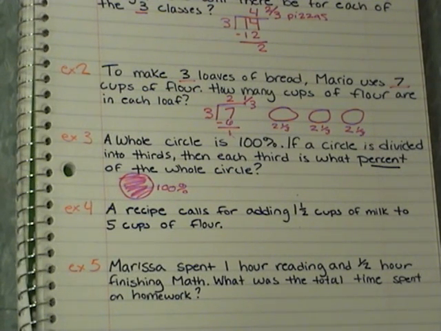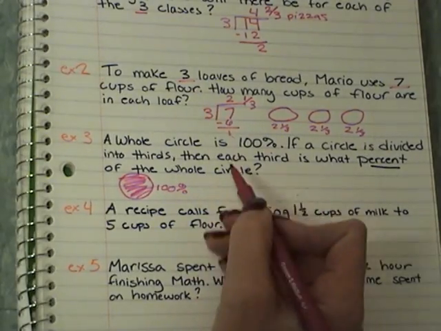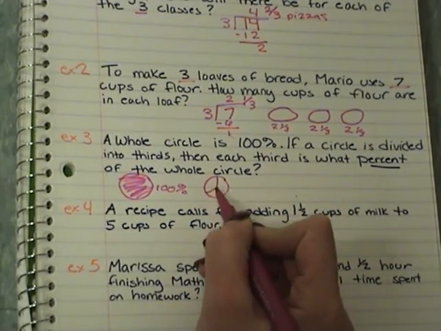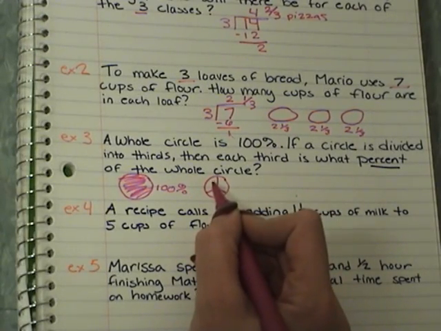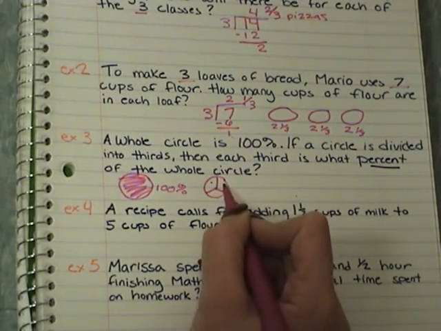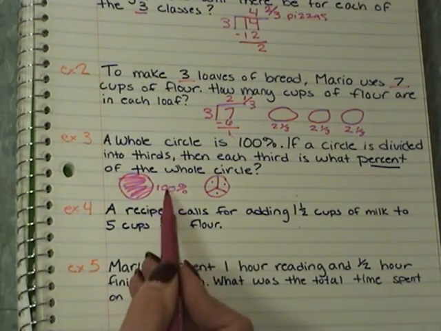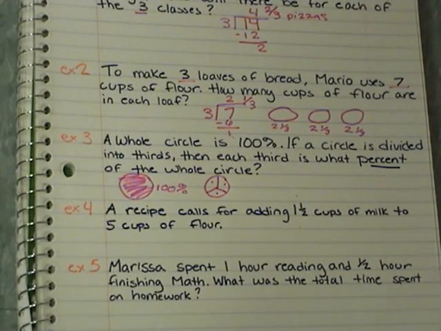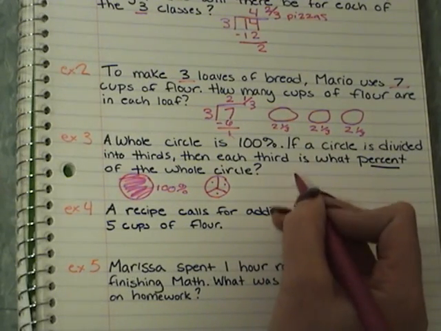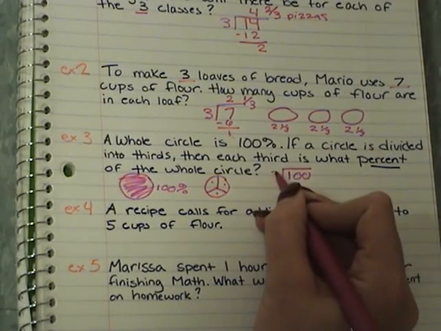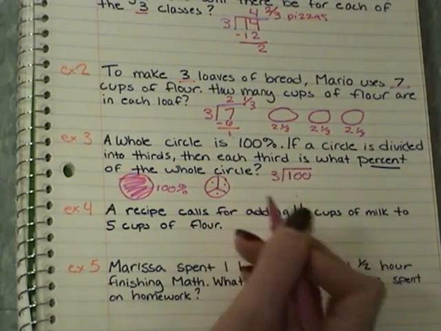Basically, if I take my circle that we said was 100% and cut it into thirds, what percent is this side, and this side? So I'm going to take my number, 100, and cut it into 3 even pieces. I'm going to write my problem, 100, and divide it into 3 equal groups.